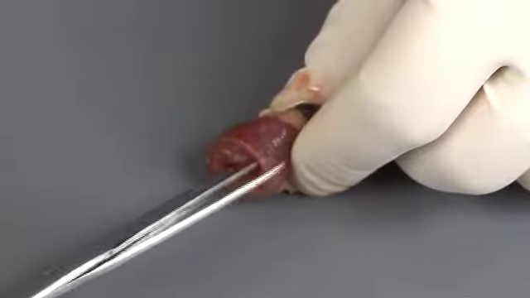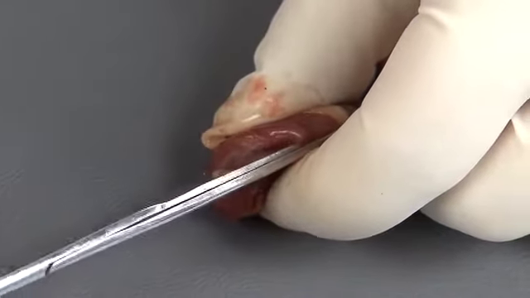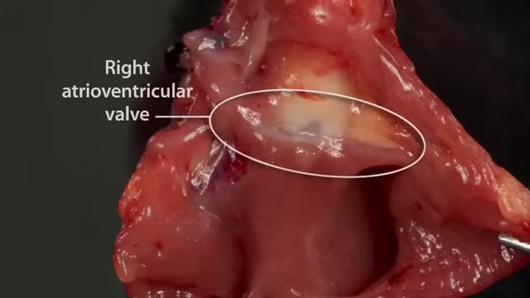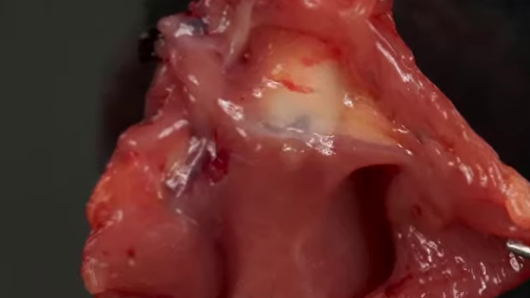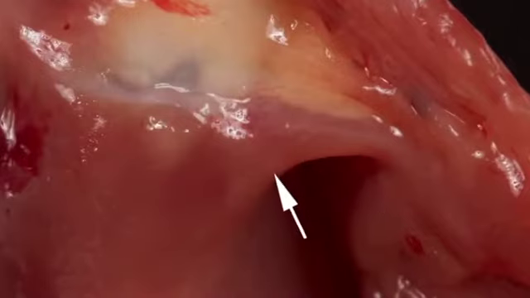Next, scissors can be used to open the heart chambers and great vessels. Begin by making a cut through the right ventricular free wall. Once opened, the right atrioventricular valve and endocardium can be examined. The septal leaf of the right valve is normally very muscular.